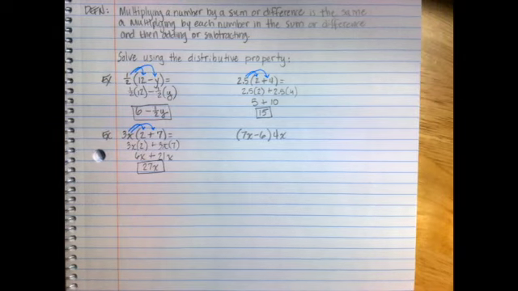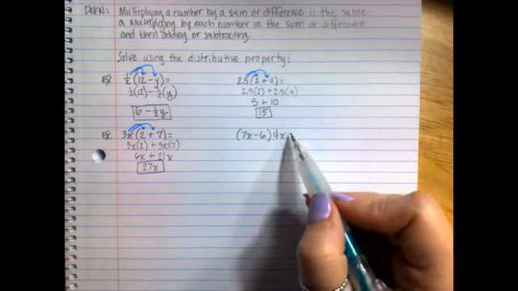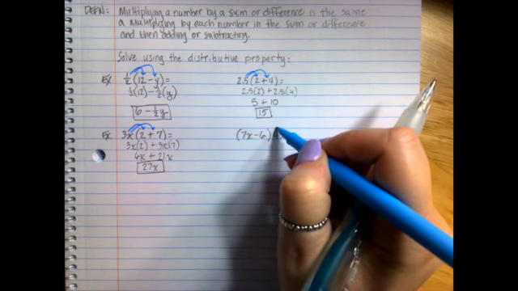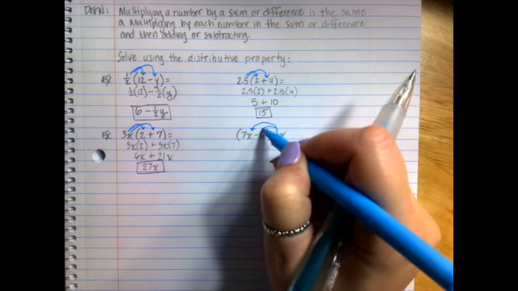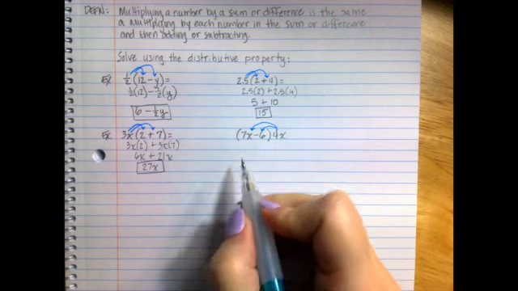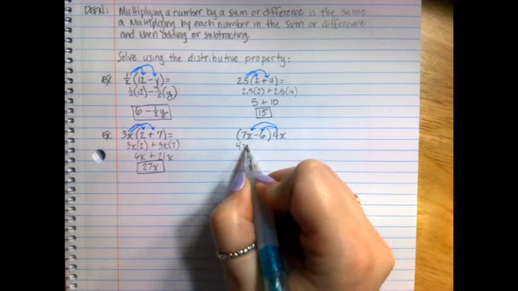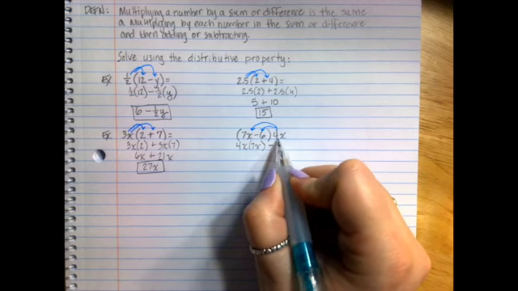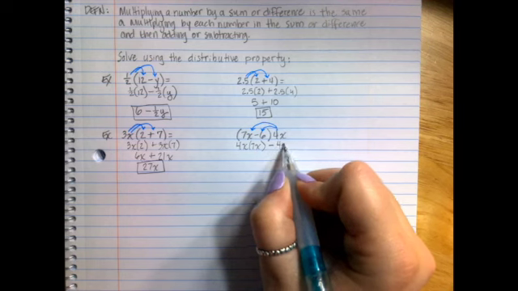All right, well, what if that number that's being multiplied and distributed is behind? You do the same thing. You multiply it by everything on the inside. Okay, so 4x times 7x minus 4x times 6.